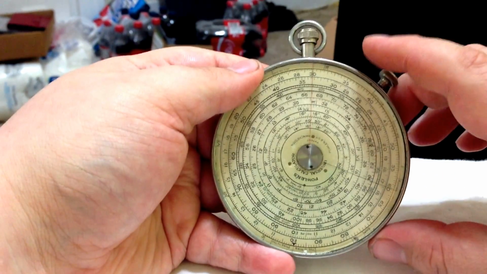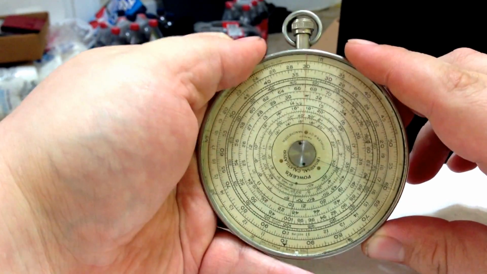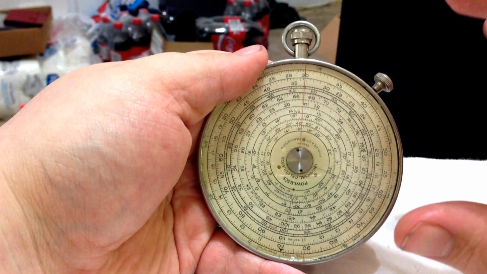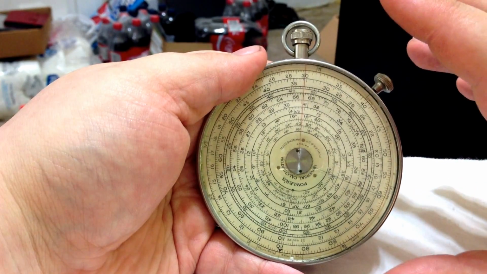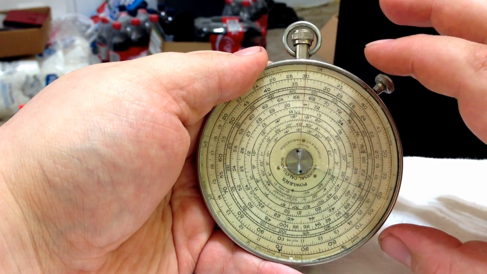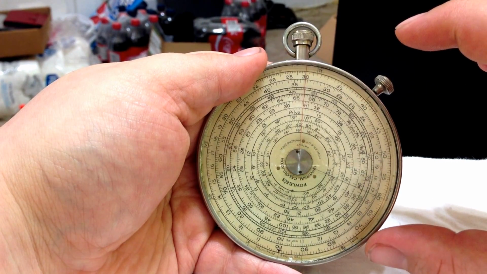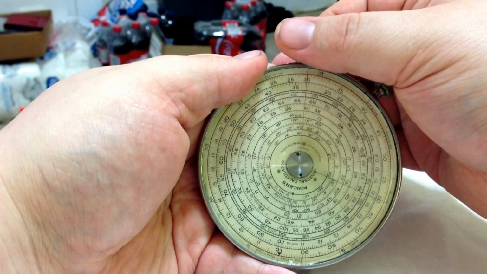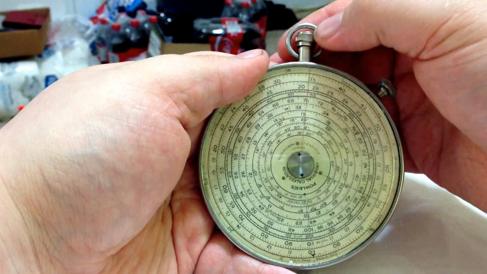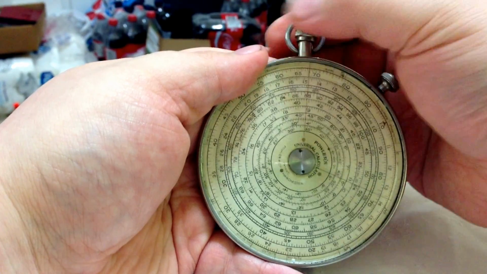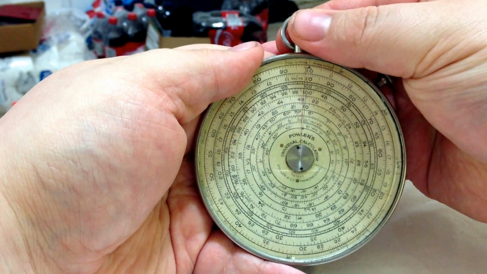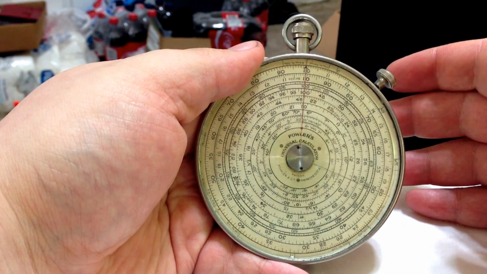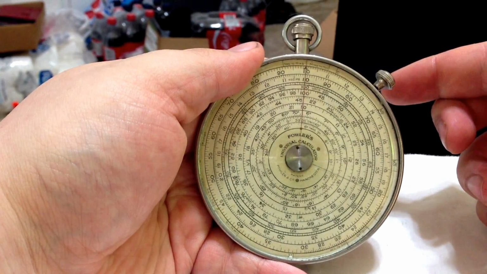Now, an advantage with a slide rule is that if you're doing things like conversions, you can set it up with the conversion factor and then with very little movement do multiple conversions in series. So we'll set our fixed hairline back to 1, and let's say that I have a drawing that's in millimeters and I want to convert it to inches.